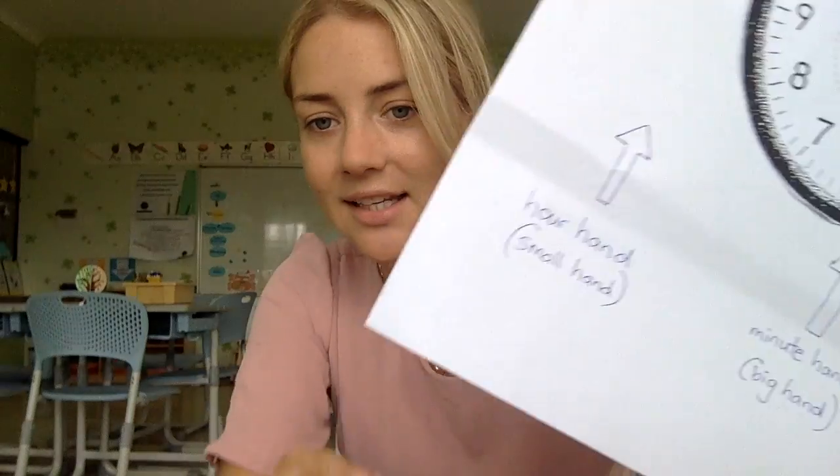Now it's time for you to do the work. I've given you 10 different times, just an hour and half hour, that I would like you to either draw on the clock, or you can cut these out and stick the time on the clock to show me. If you do it this way, please take a photo of every single time, or if you draw them, please take a photo and send it all to me so I can check all your work.